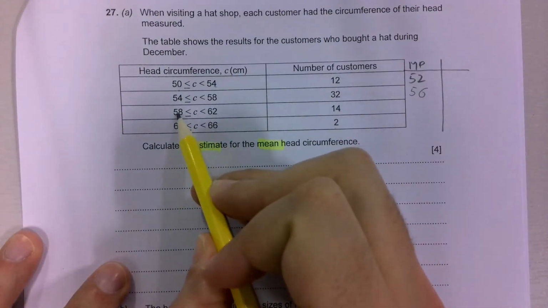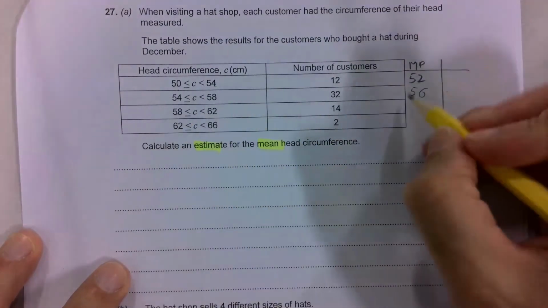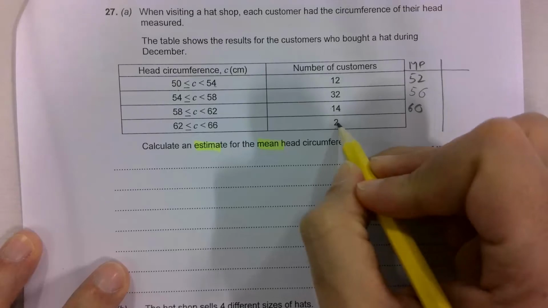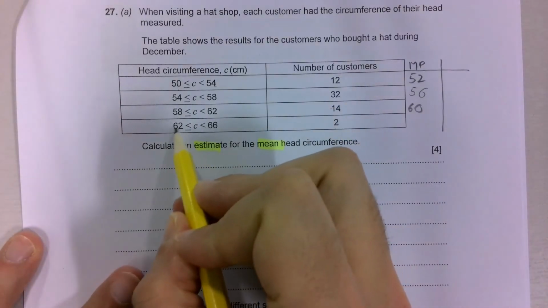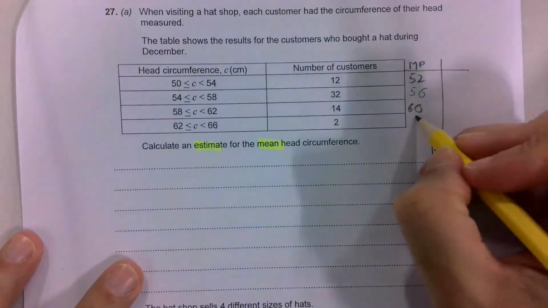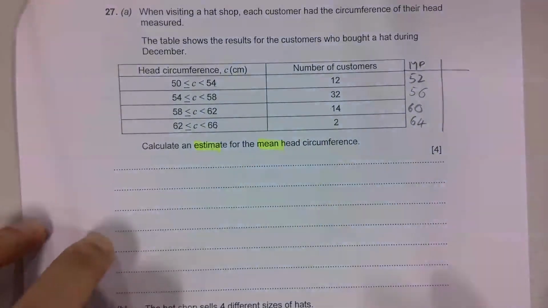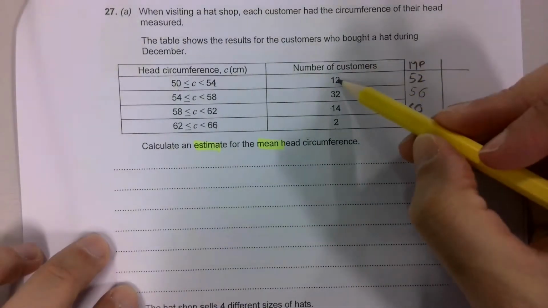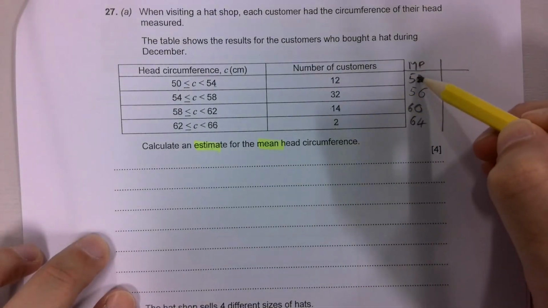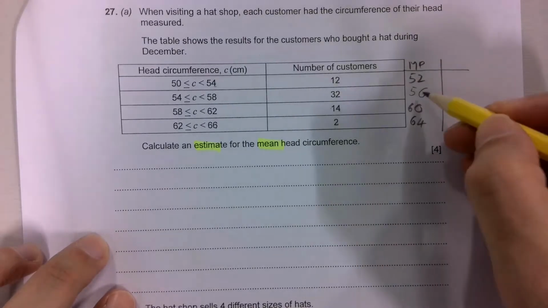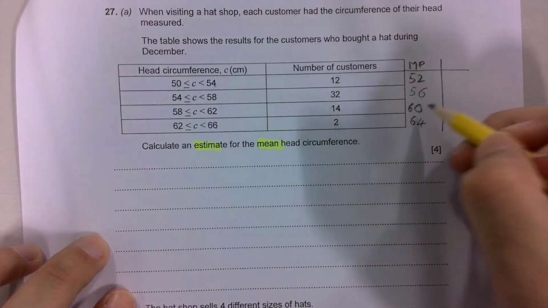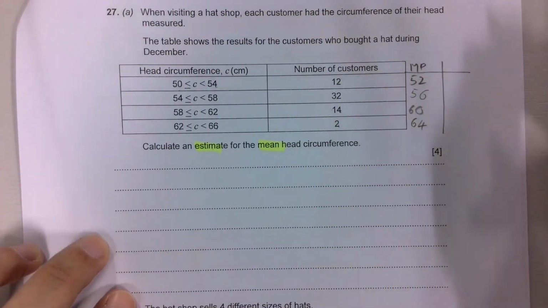These 14 between 58 and 62, that's 60. And these last 2 people with the biggest heads between 62 and 66, it's going to be 64. So now what this means is we've effectively got 12 people with 52, 32 56s, 14 60s, and 2 people with head circumference of 64.